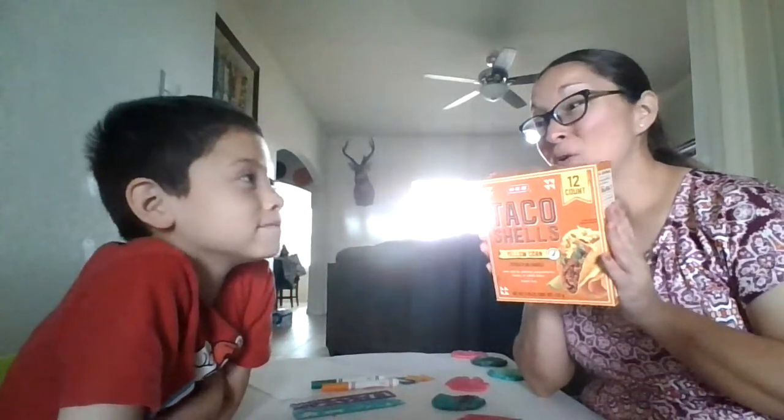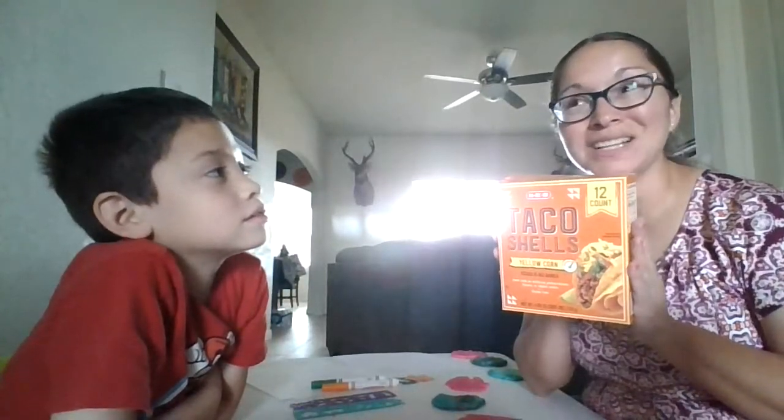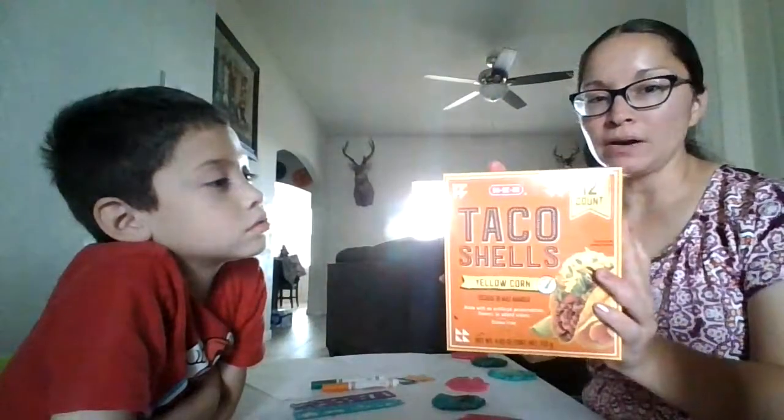Okay, so now we're going to start by looking at some everyday examples of 2D shapes, because they are everywhere. So the first shape that we're going to talk about is the square. And this is something that we can see at home. I know we eat these every day for Taco Tuesday. They are delicious. I totally recommend them. So this is an example of a square.